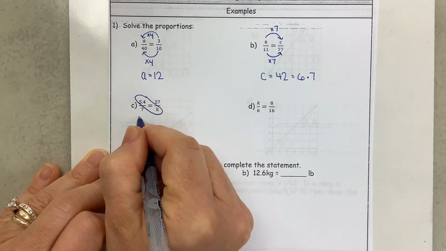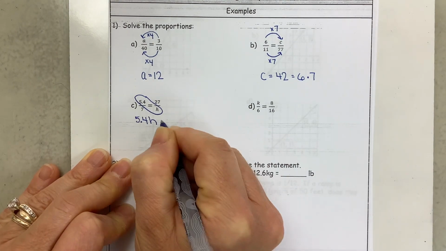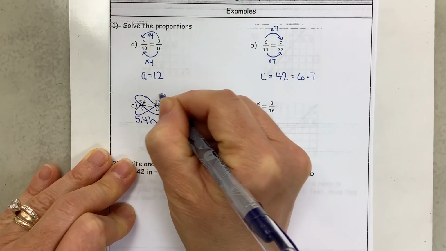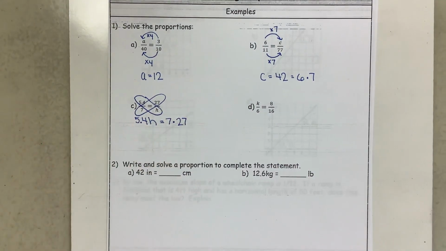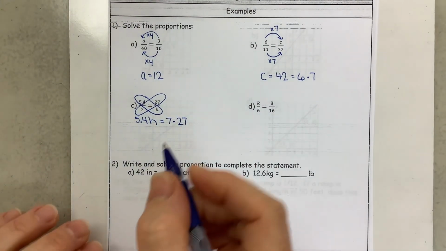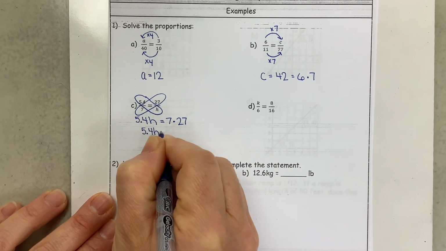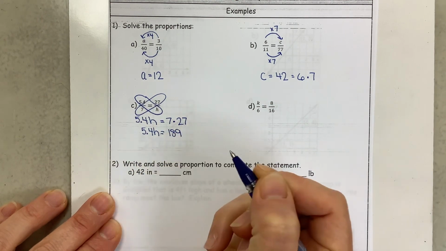So we're going to take the 5.4 times the H value, and that's going to equal the other side, which is 7 times 27. We are going to go ahead and solve that. So we get 5.4H equals, we're just multiplying this, you should get 189.